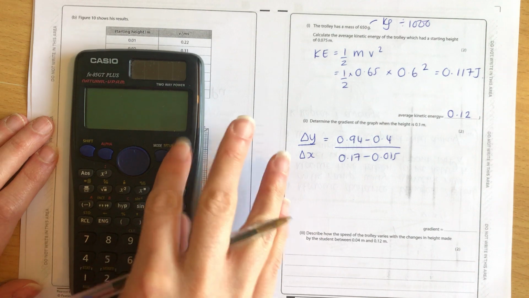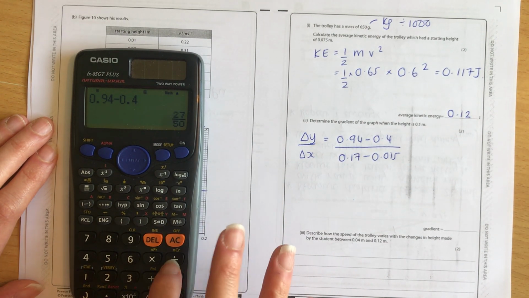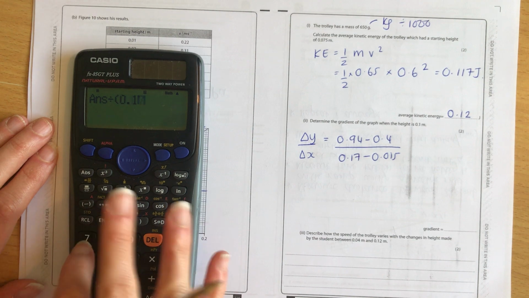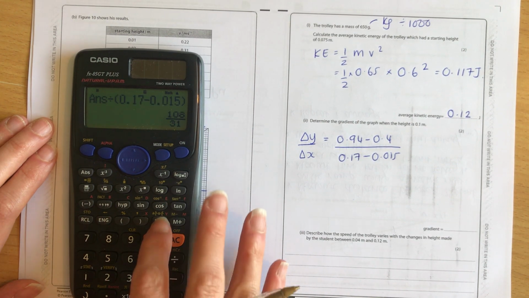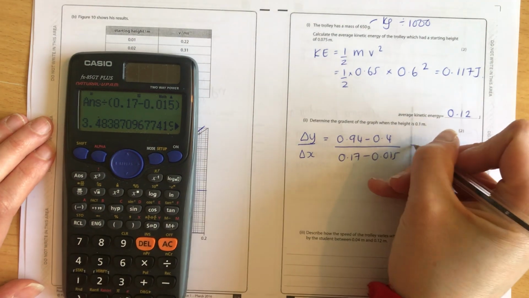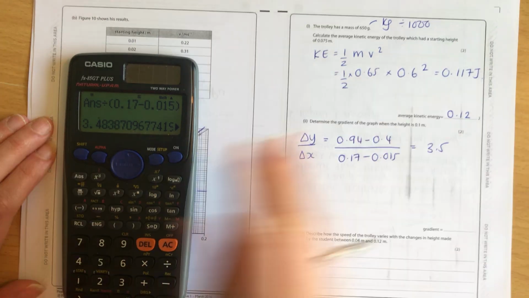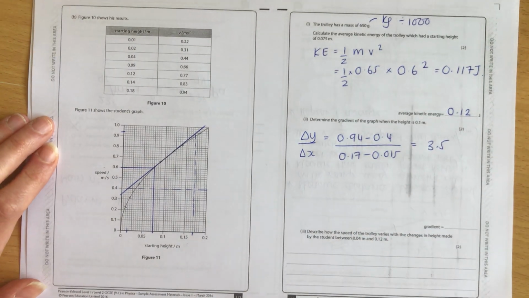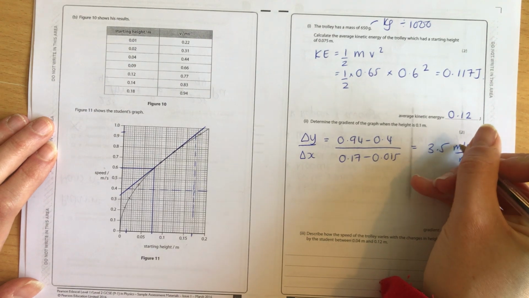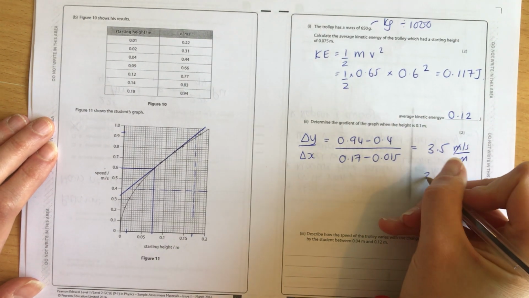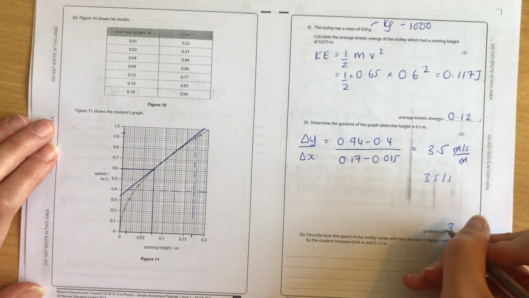So with a calculator, like I say, I haven't done this one before. 0.94 minus 0.4, divided by, in brackets, 0.17 minus 0.015. And I have an answer of lots of numbers, but I'm going to write 3.5. And I can work out a unit. The unit is meters per second divided by meters, which would actually be 3.5 per second, but they don't care about the gradient unit here. I'm going to write 3.5.